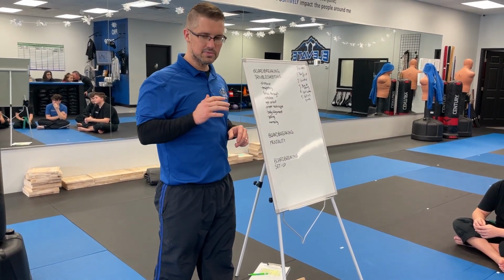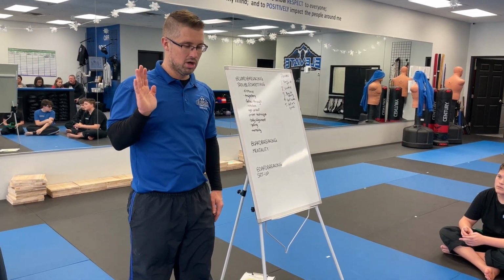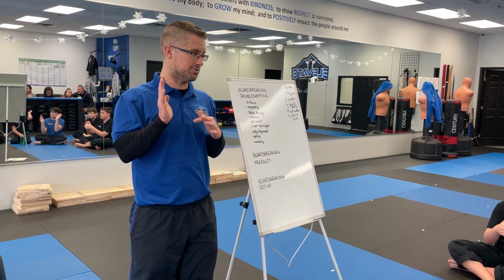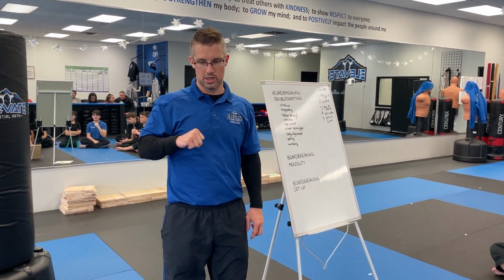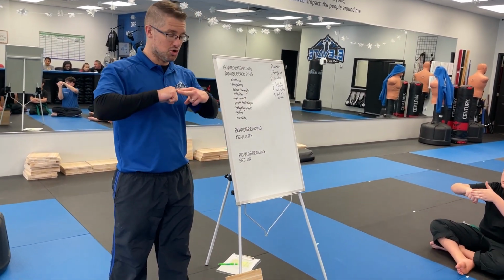Does everyone understand what contact area is? It's where I'm touching the board with my body. On a palm heel, what part of my body should make contact with the board? The palm. On a punch, what should make contact with the board? Your fist. What part of my fist? The knuckles. Which knuckles? The two big knuckles.